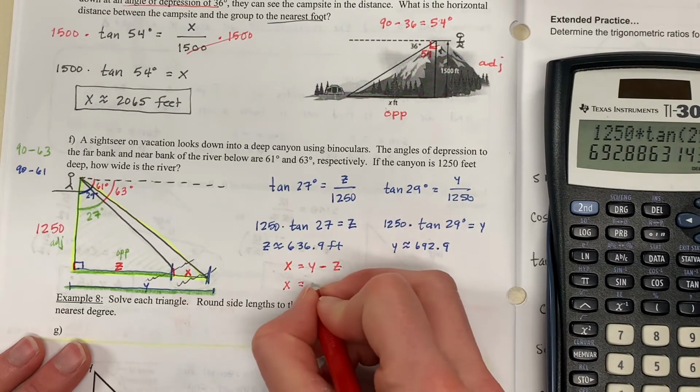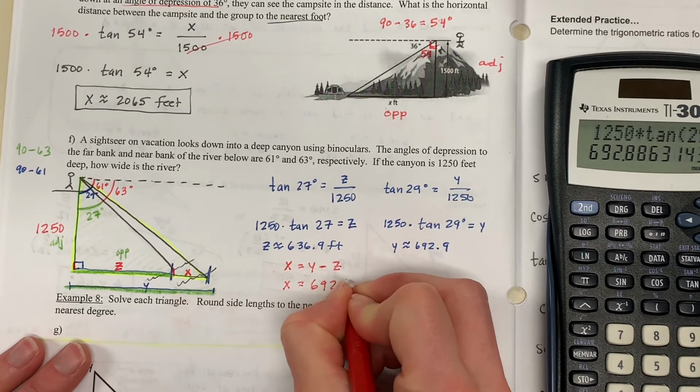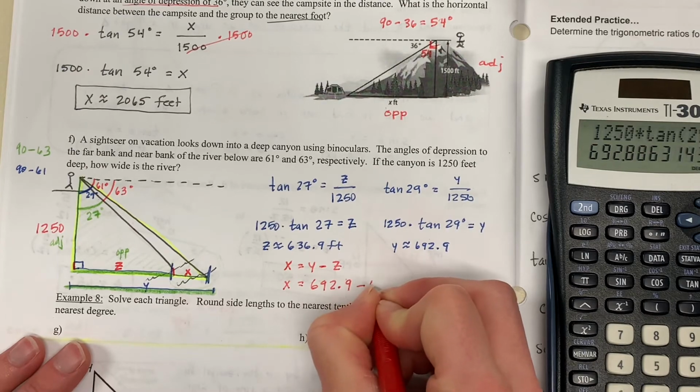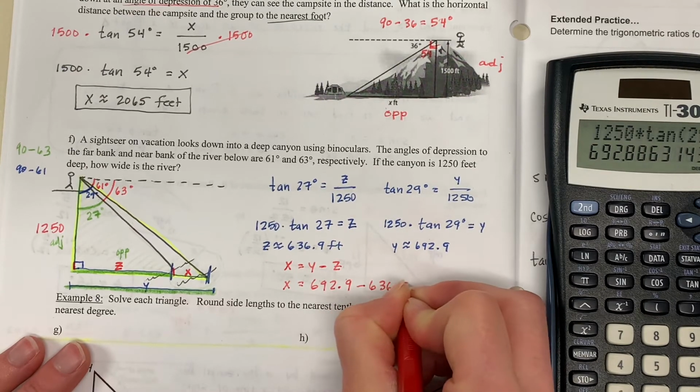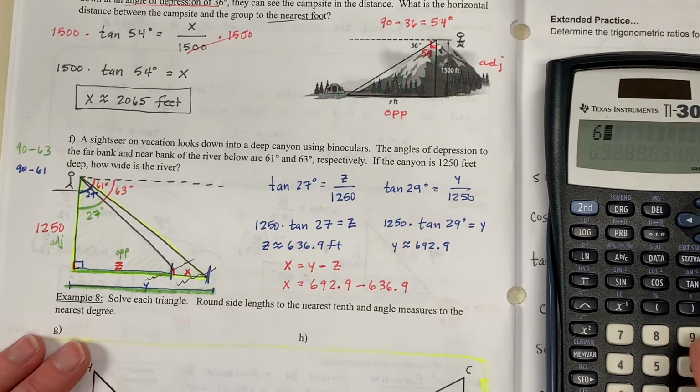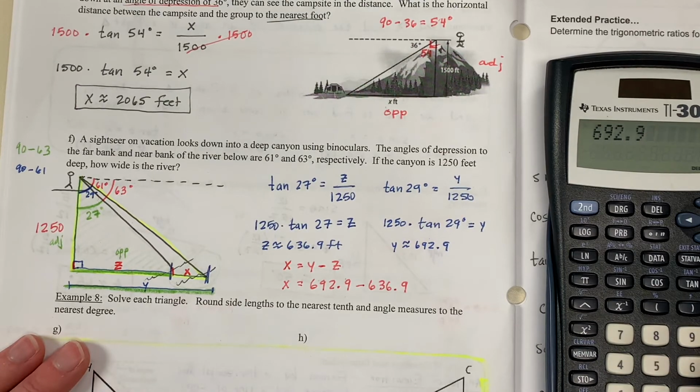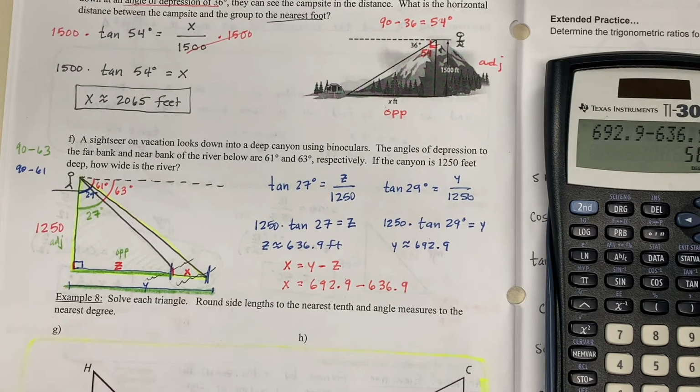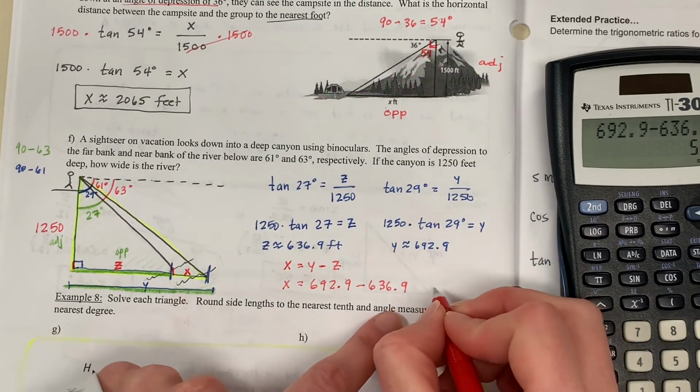So I have 692.9 minus 636.9, and the length of the river is approximately 56 feet.